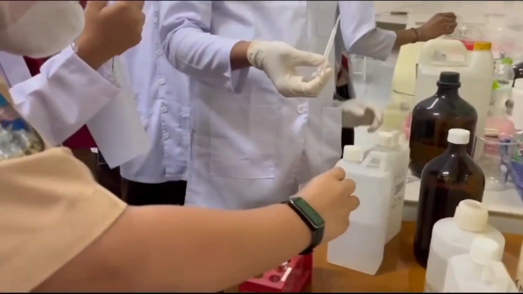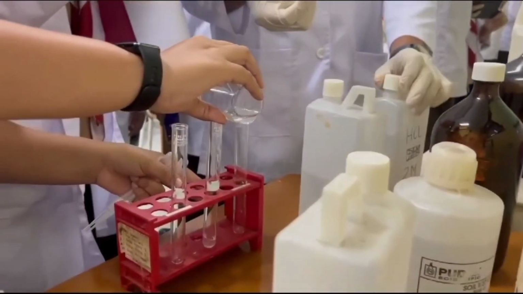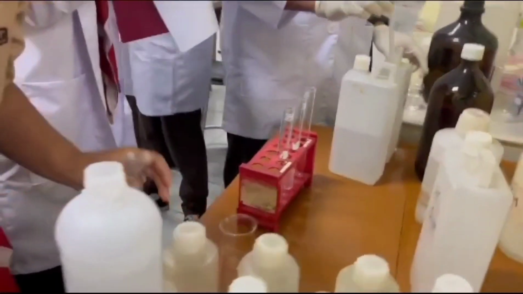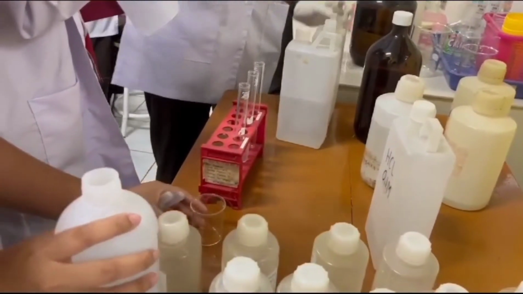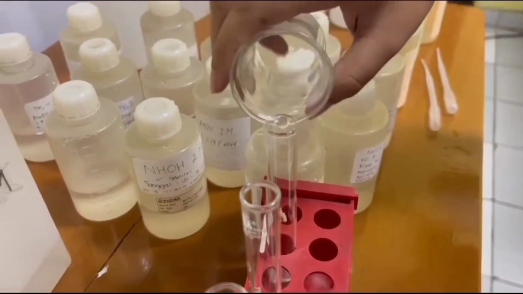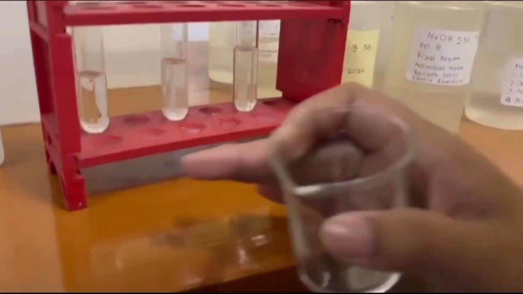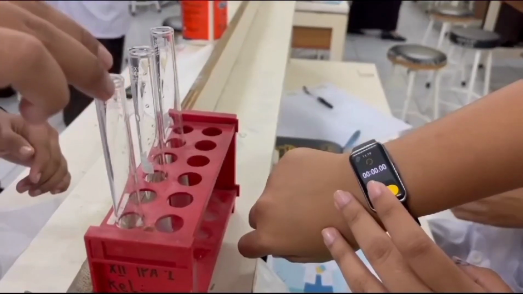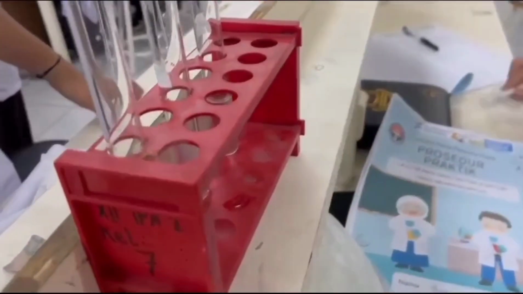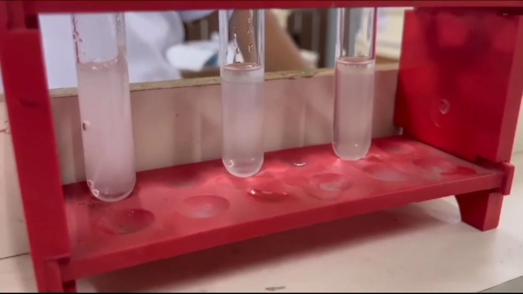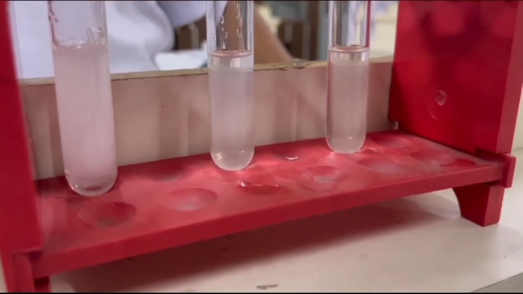And for the second tube, we need the hydrogen chloride with the concentration of 2 M. And for the third tube, we are going to need the hydrogen chloride with the concentration of 3 M. Next, we are going to set our timer and put the magnesium ribbon inside of the hydrogen chloride with the concentration of 1.